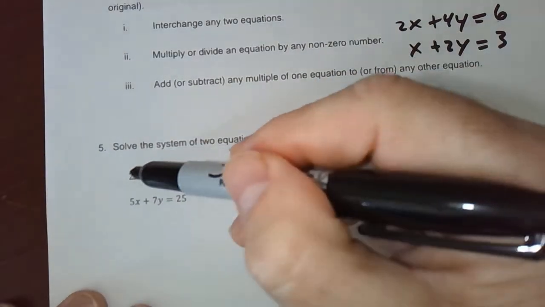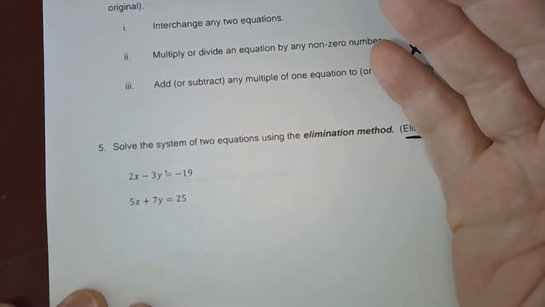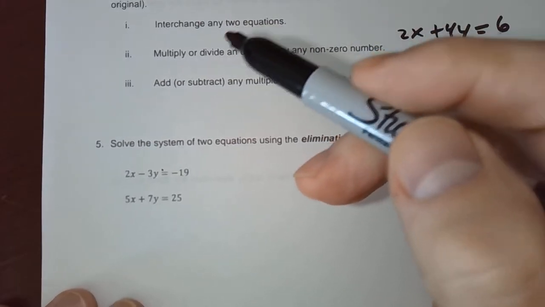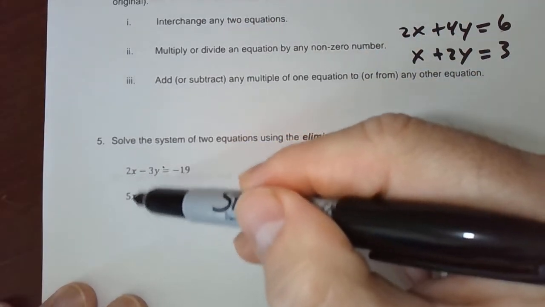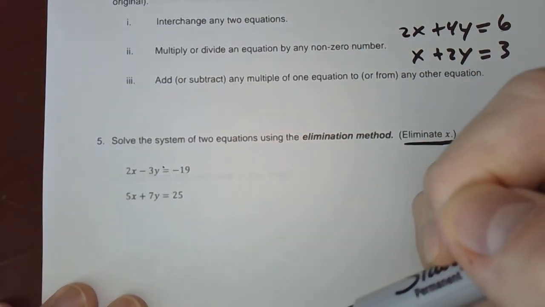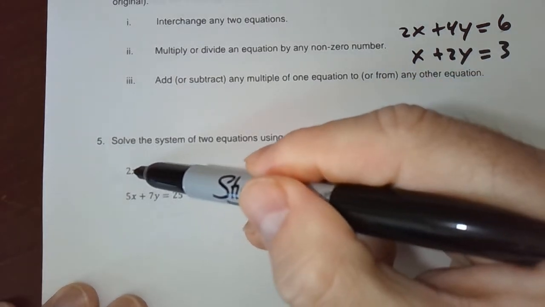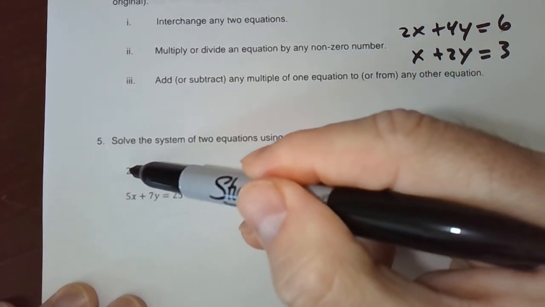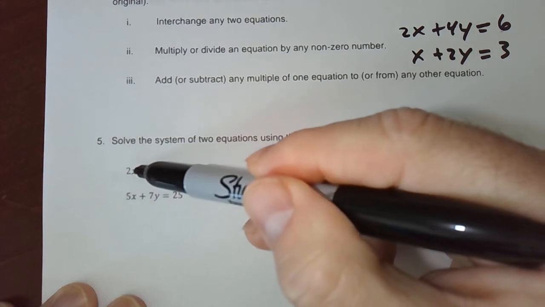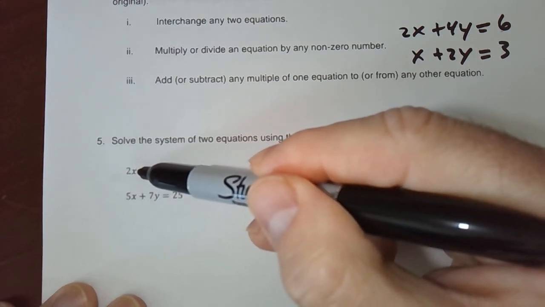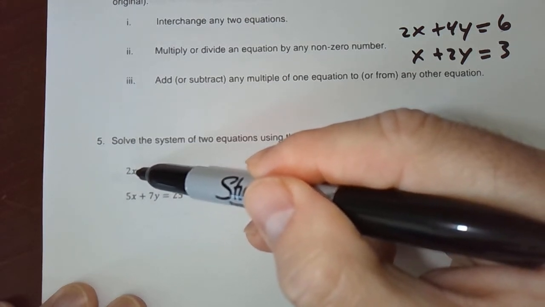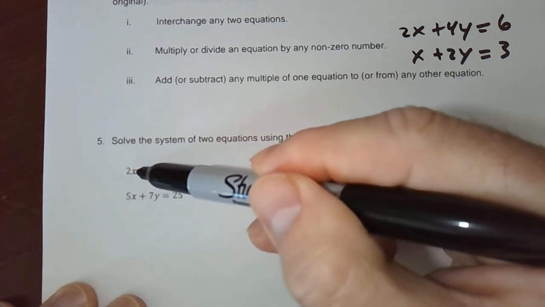So how would I do this? Let's think of the tougher way first. If I only wanted to change one of the equations, I'd have two choices. Either turn this 2x into a negative 5x, and what would I multiply by? Negative 2.5. A fraction, which works perfectly fine.